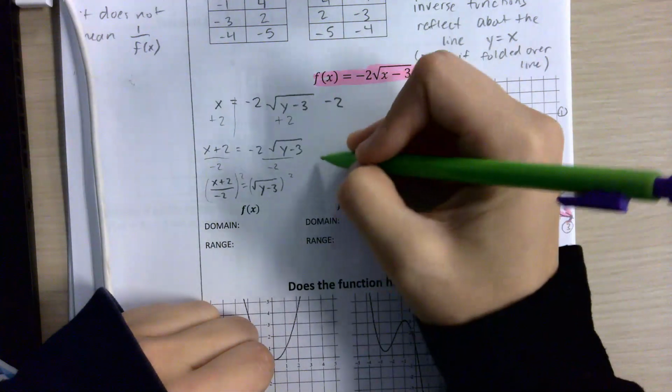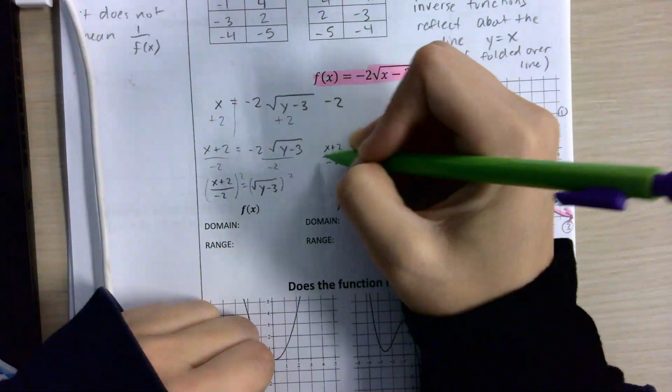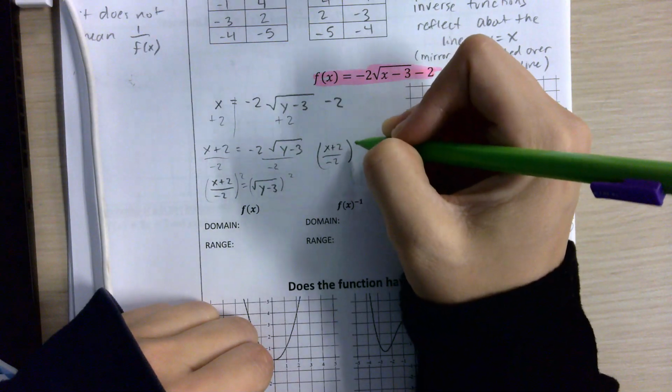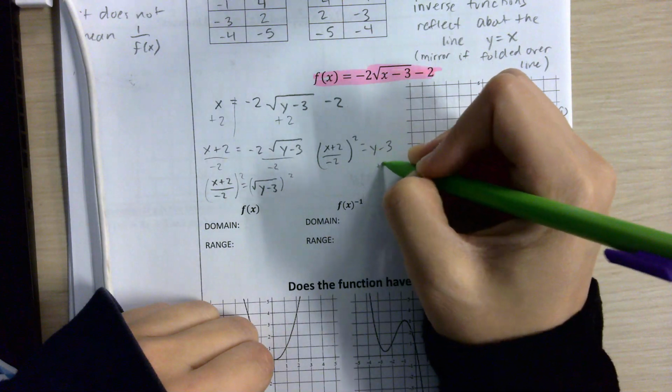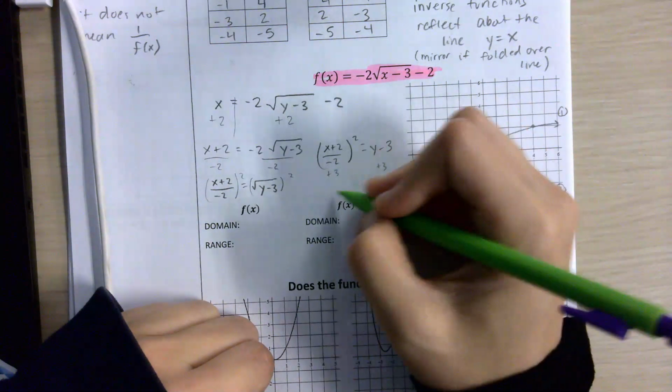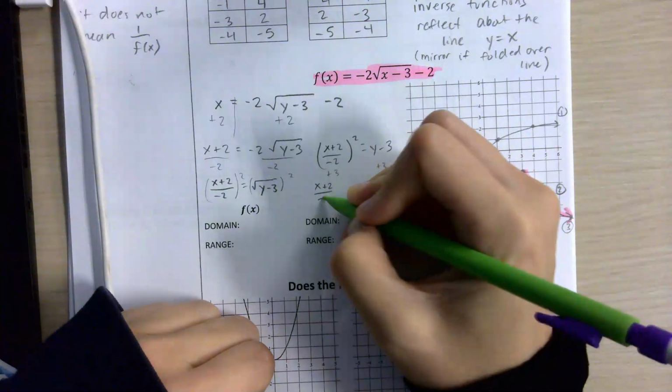So we get x plus 2 over negative 2, squared, equals y minus 3. And then we finally add 3 to both sides. Right, so it's pretty gross, but it's something that you can do algebraically. Like, you have it within you.